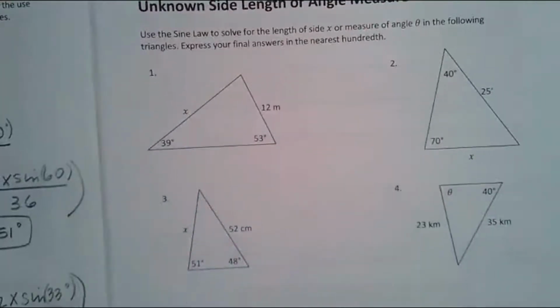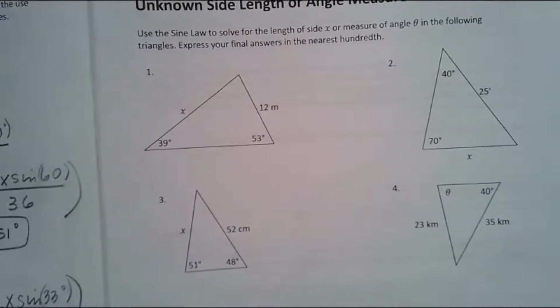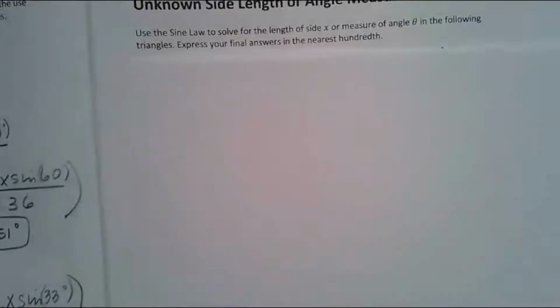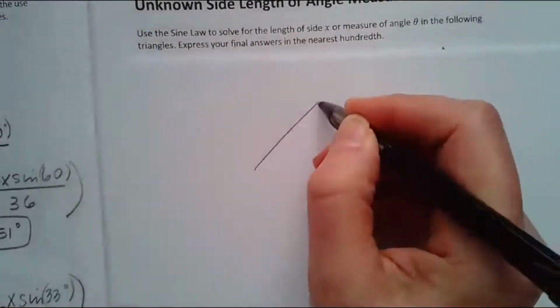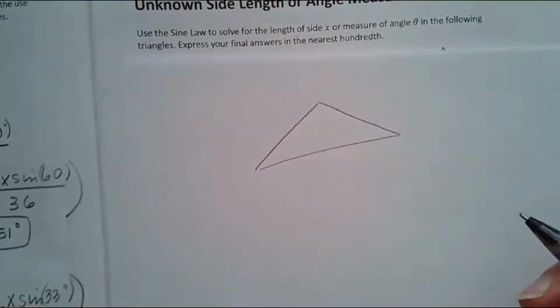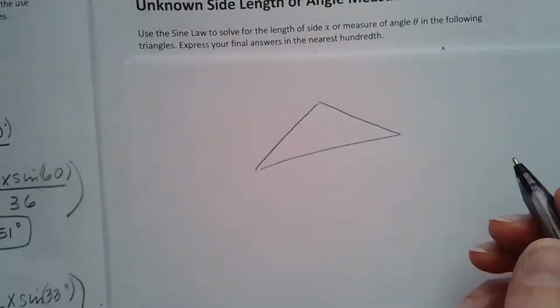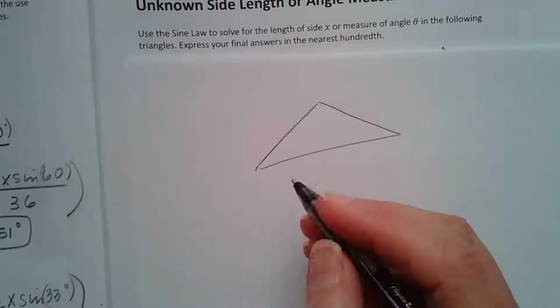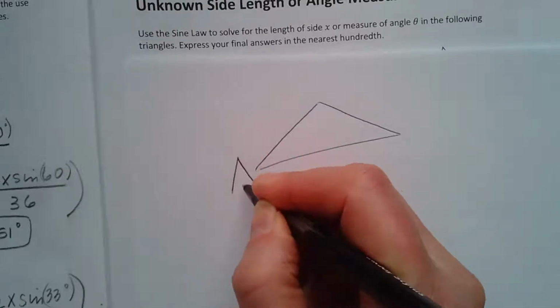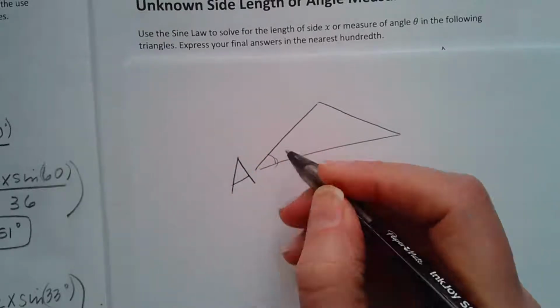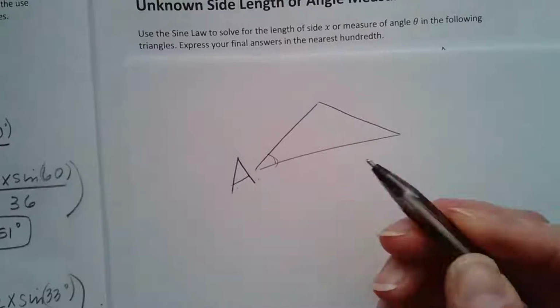And as I mentioned in class, when we label a triangle for the law of sines, we're labeling a different way. We don't have a right angle triangle anymore, so we don't have hypotenuse, adjacent, or opposite anymore. So the only way we label a triangle is we call the angle measures capital letters of the English alphabet.